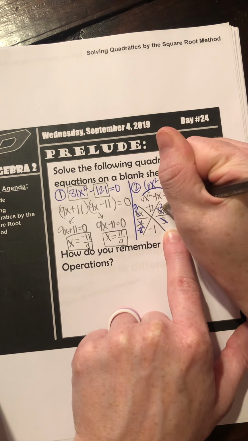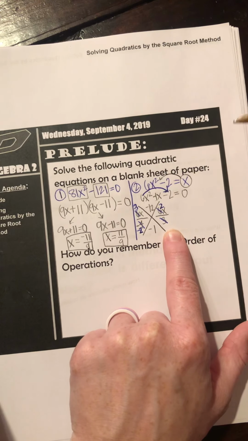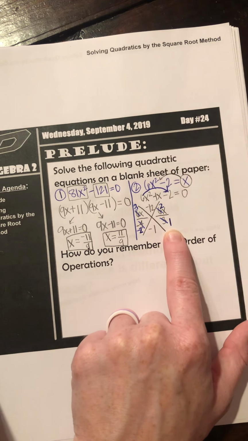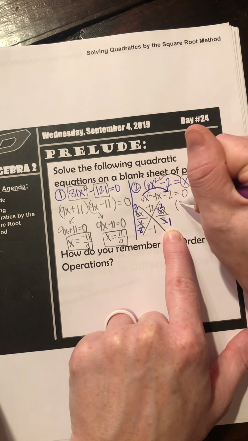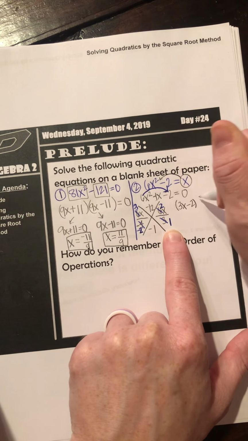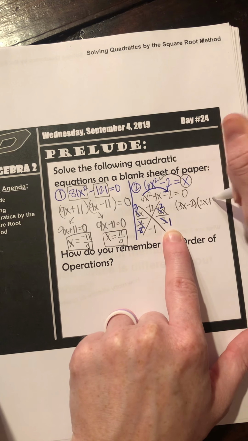All right, so one of the things I noticed yesterday was that we wanted to just cross those out and put the 2 up here. We cannot forget that I have to have a placeholder. So there has to be a 1 down here in the bottom. So this factors into 3x minus 2 times 2x plus 1 equals 0.